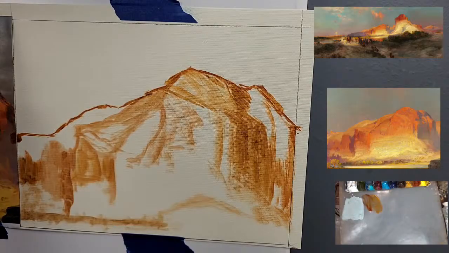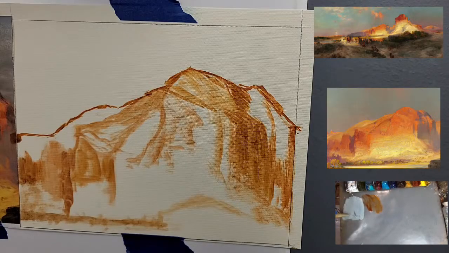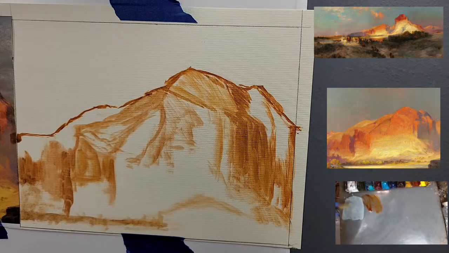Okay. Get a little bit darker. It's about the right shade, though. Just need it a little bit darker. A tad. It's a little bit too white.